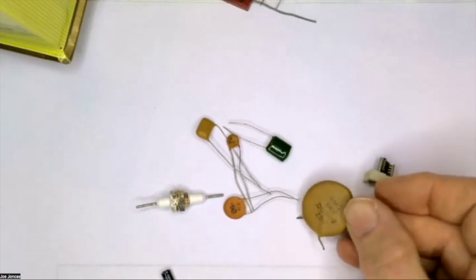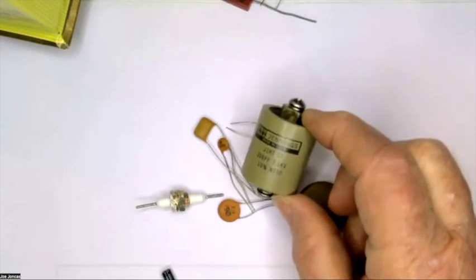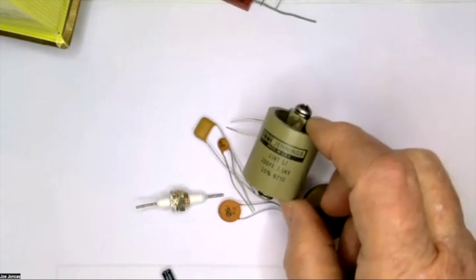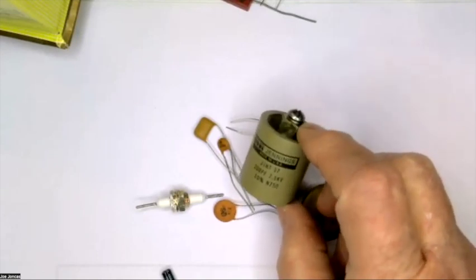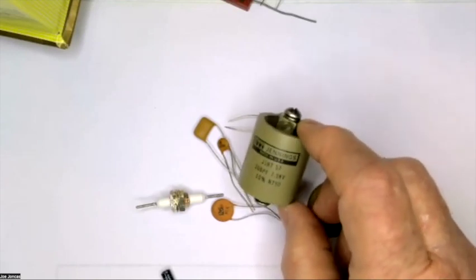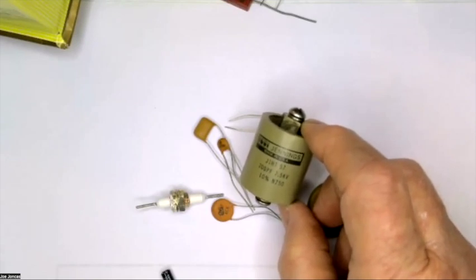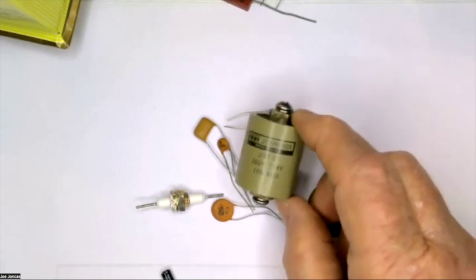I'll tell you something. This is one of my favorites here. This is what's called a doorknob capacitor. If you have a 1500 watt amplifier, this is probably what couples the output of the tube to the Pi network, which then goes out to the antenna.